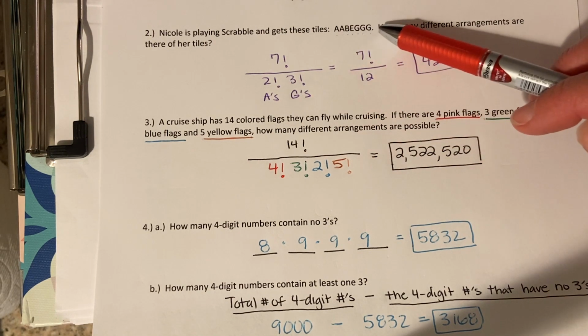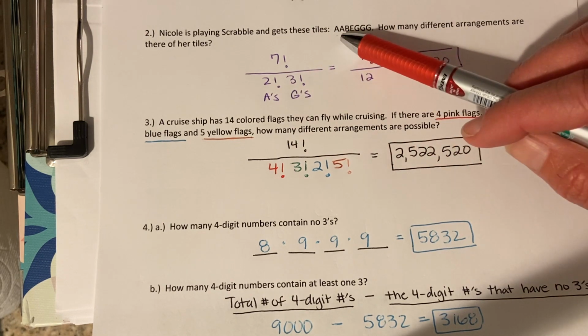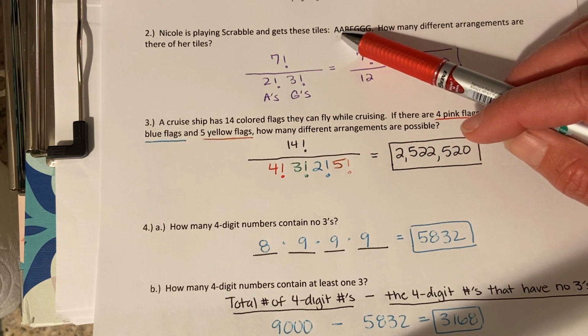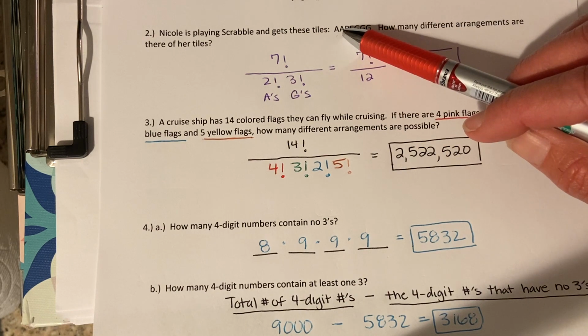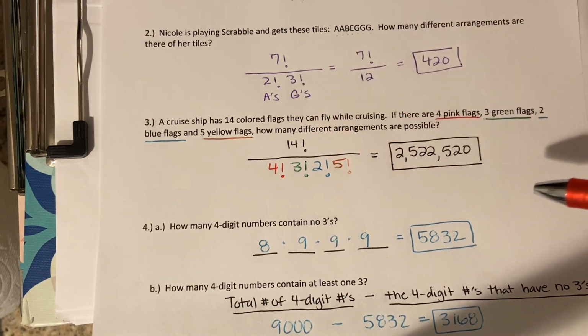So I'm going to take my 7 letters and rearrange them, which would be 7 factorial, if they were all different. But since I have repeats, I'm going to divide by my number of repeats factorial. There's 2 A's, that would be 2 factorial. There's 3 G's, and so that would be 3 factorial.